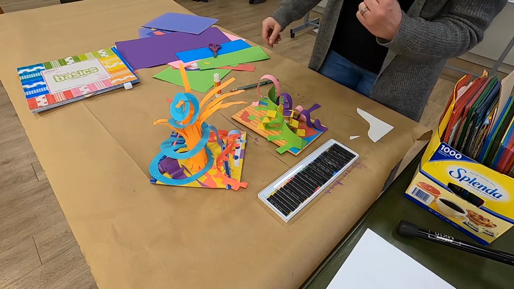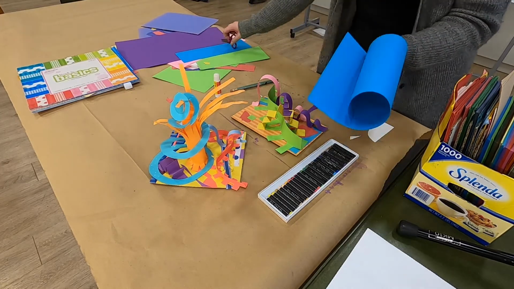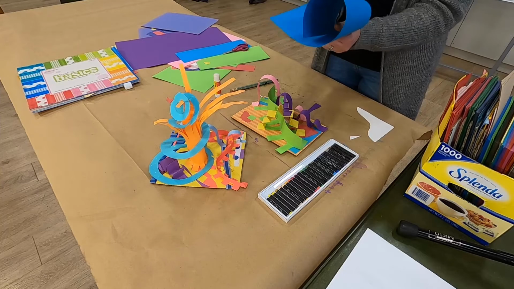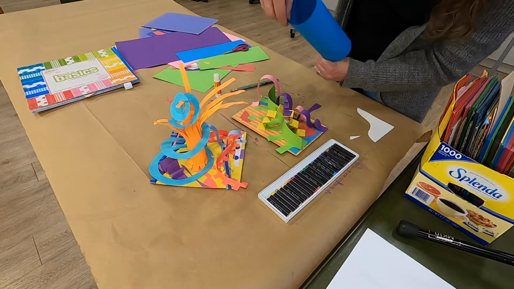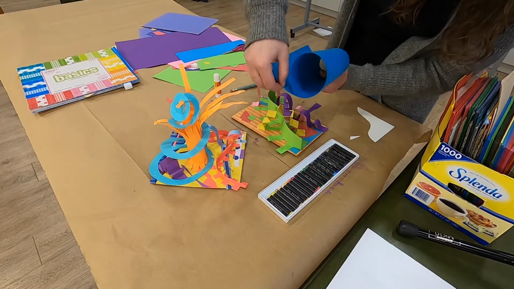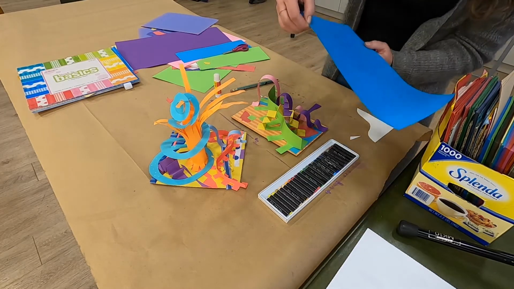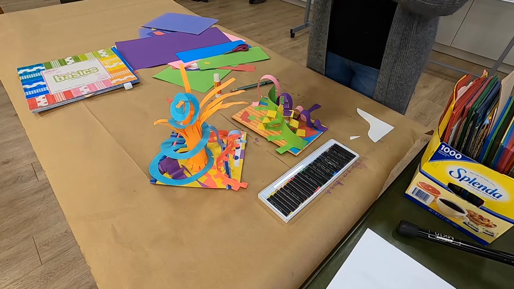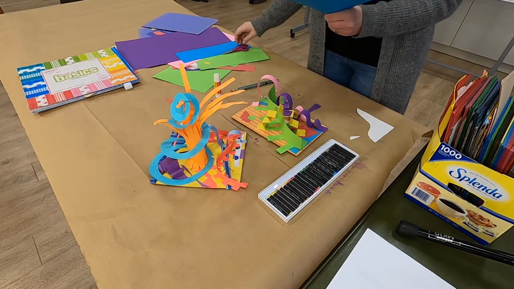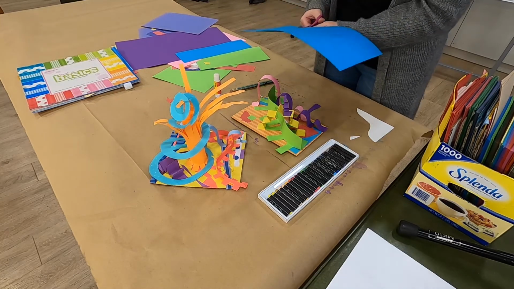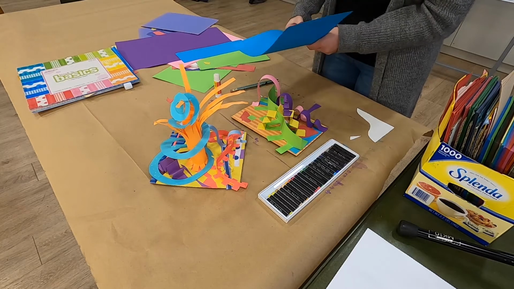So then I'm just going to trim off a little bit here. I'm going to mark. So this comes over to here. So I'm going to cut about here. Get about maybe an inch or half of an inch. And that'll help determine the width of my tube.